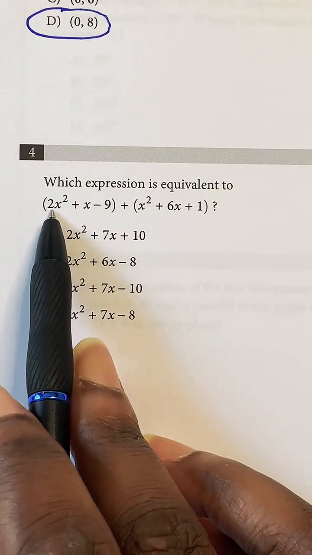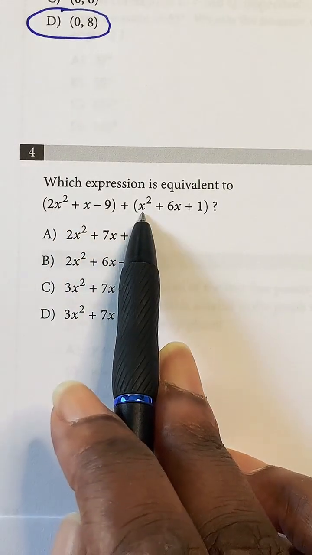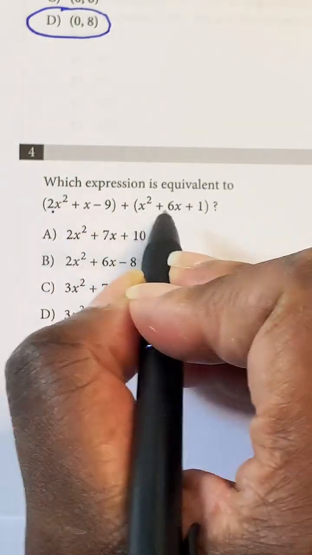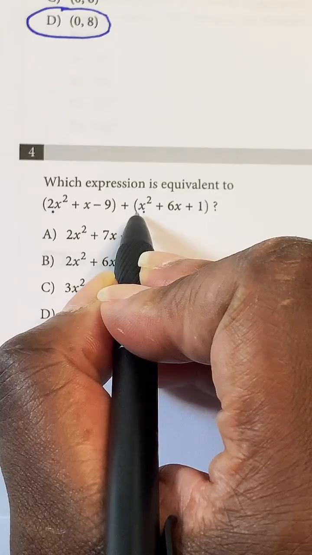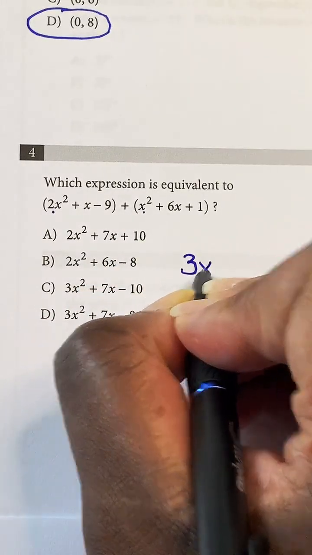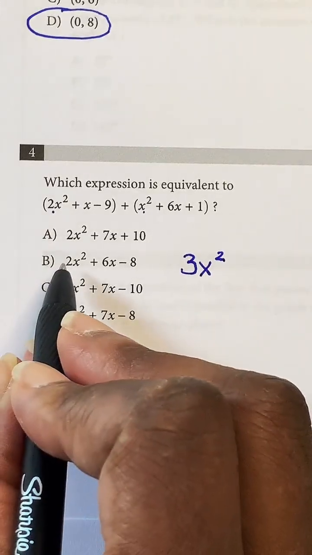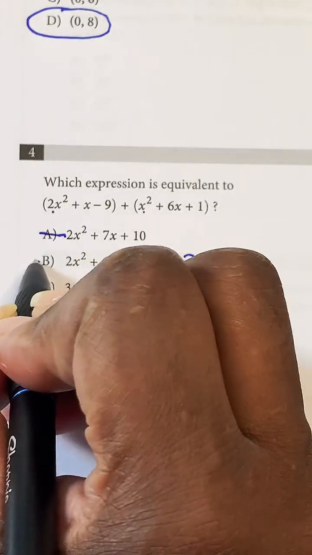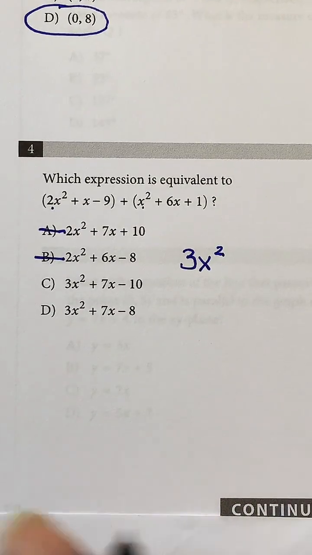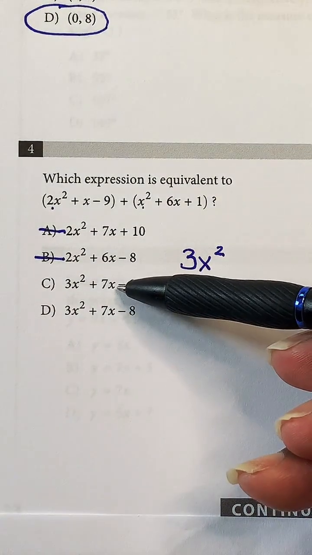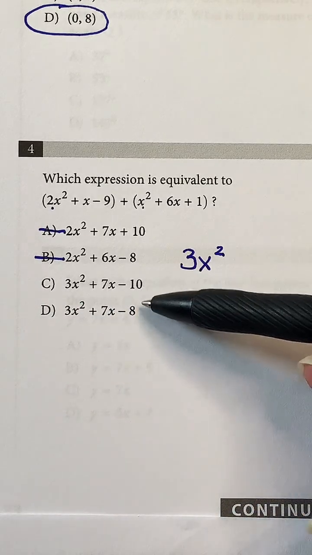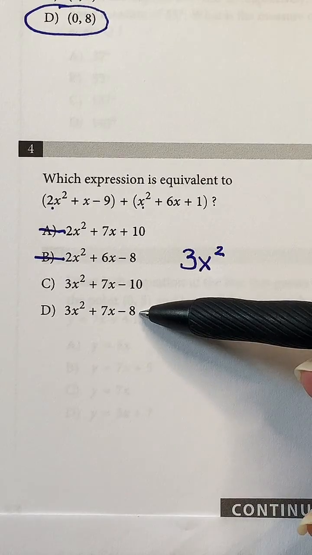So this is how we're going to have our 2x squared plus x squared. If I add the 2x squared and the x squared, remember there's a 1 in front of it, that automatically gives me 3x squared. So just with that information, A and B are done. Process of elimination.